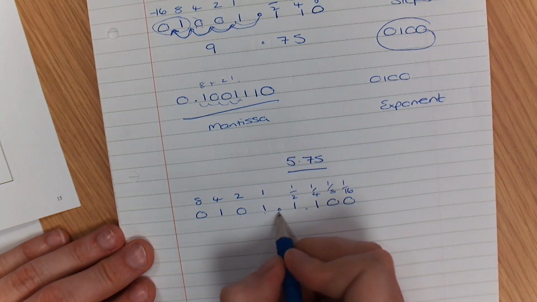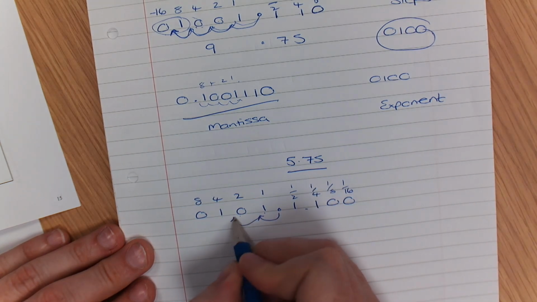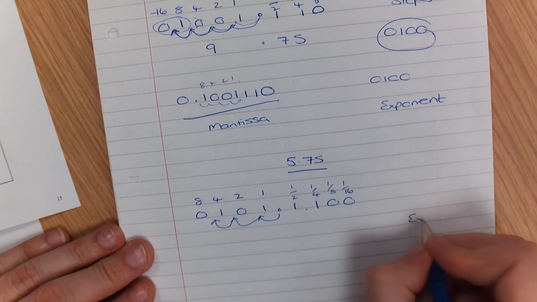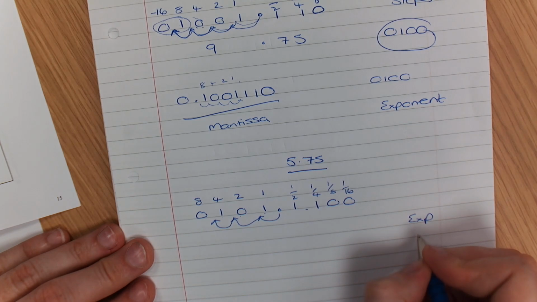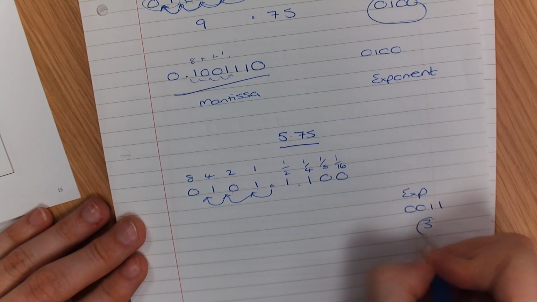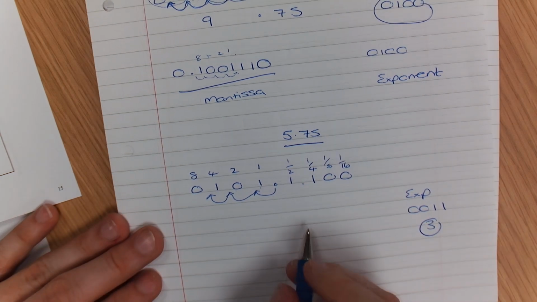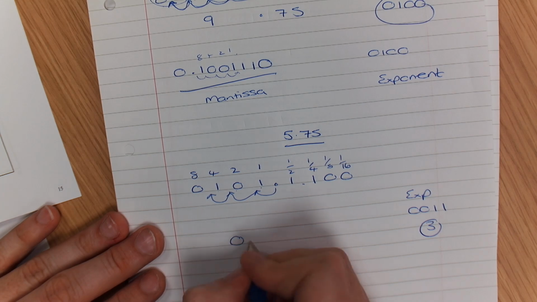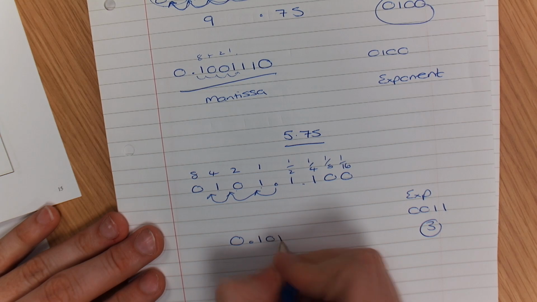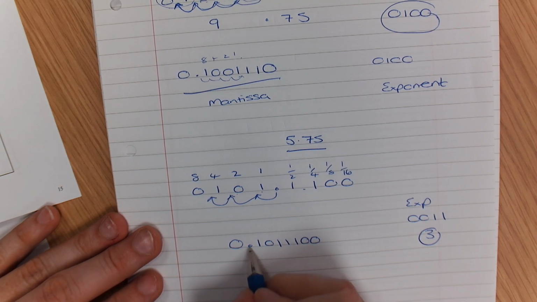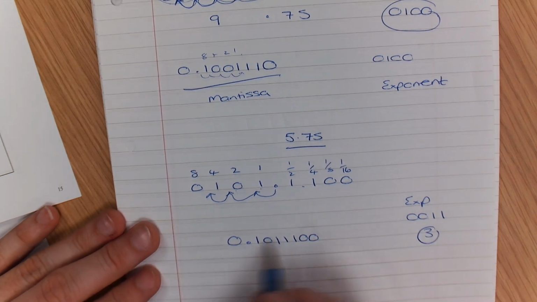Now to normalize this, we've got to go 1, 2, 3. So our exponent would be 0, 0, 1, 1, because that represents 3. And our number would now be written as 0.10111100, because you can see when we move that back what that value would be.